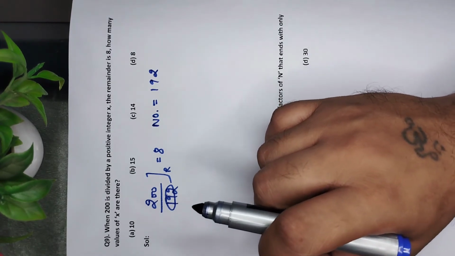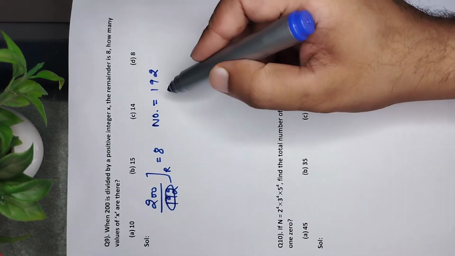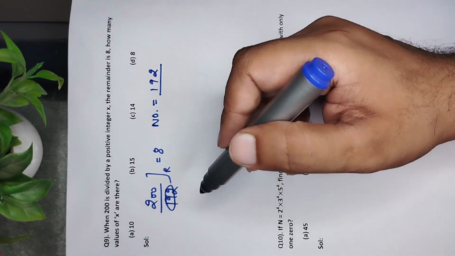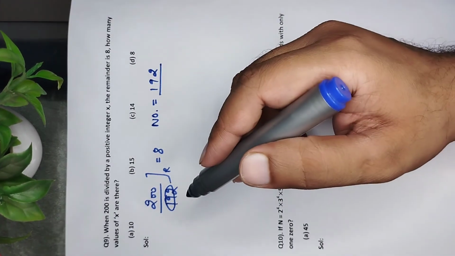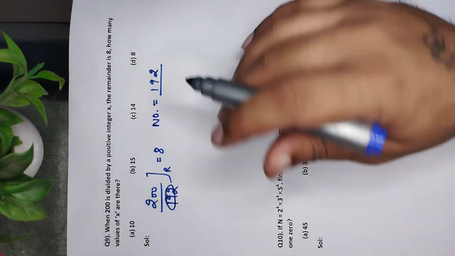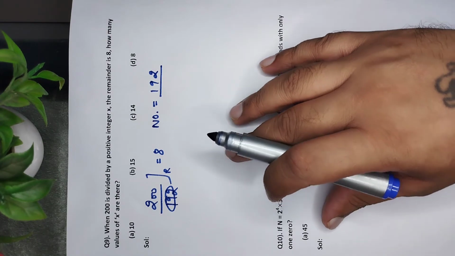Now they are saying how many values of x are there. X means how many values of this number are there. So how many values means they are simply asking us for the factors. They are simply asking us to find the factors of this number. So what I will do, I will simply find the factors of this.